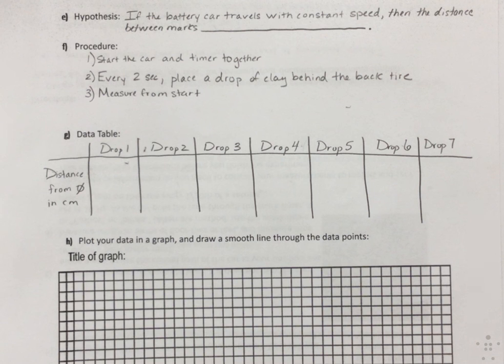And hopefully you understood everything from the bubble lab because the work is very similar. So good luck.